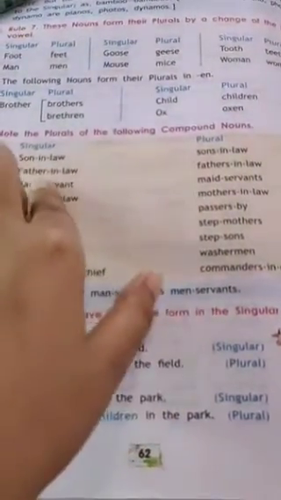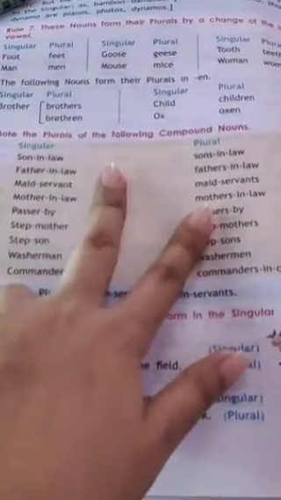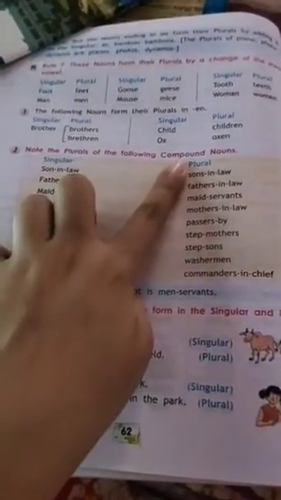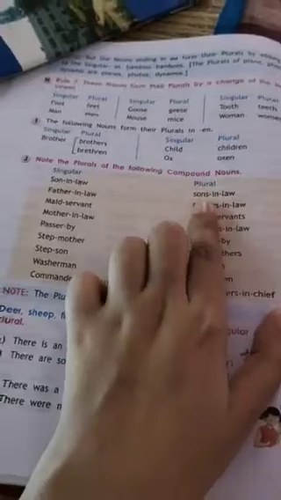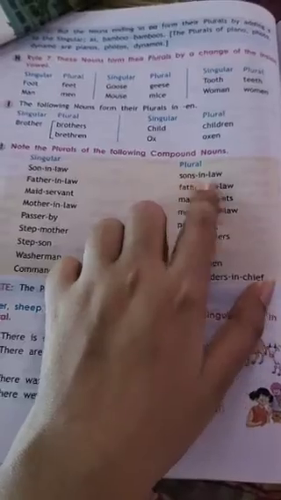Alright, now see this part. Note the plurals of the following compound nouns. There are some compound nouns which we are going to talk about. Before that, let me tell you what a compound noun is. Compound nouns are nouns which are formed by adding two or more words together. Like see this, son and law. Both are nouns. We have added them with in. Son-in-law. The singular will change this way. We cannot write sons-in-laws. No. So we'll write sons-in-law. We cannot add s to law.